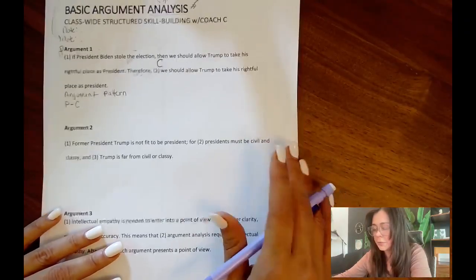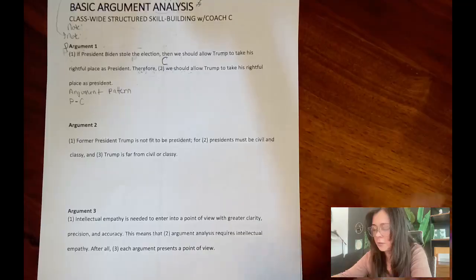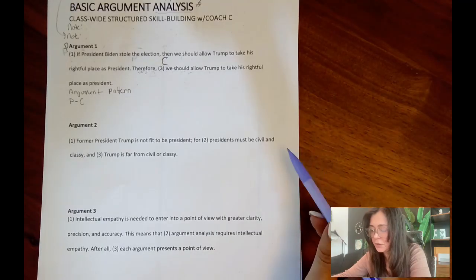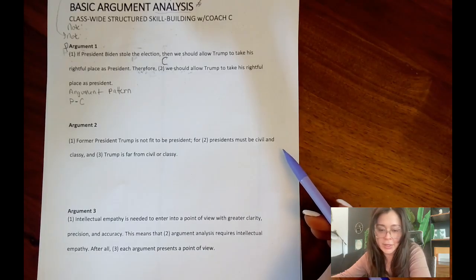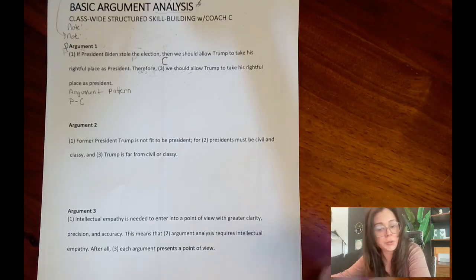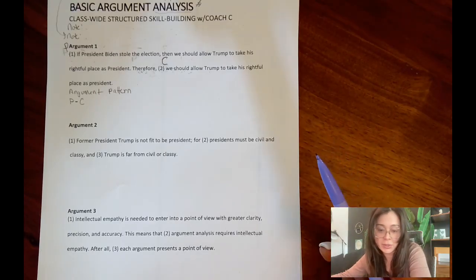Okay, let's look at argument 2. I want you to see if you can find a premise indicator in here. Pause the video and then come back to check the answer, and then I'll lead you through this application exercise in an interactive way.